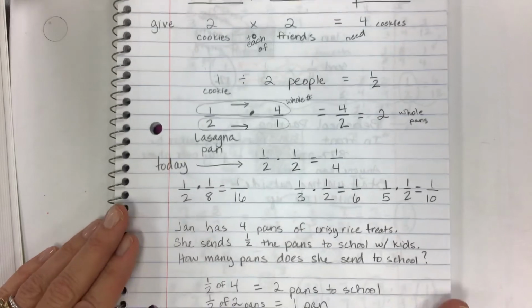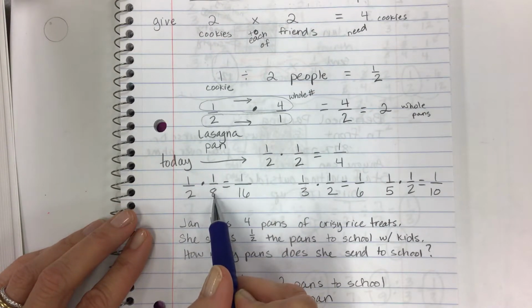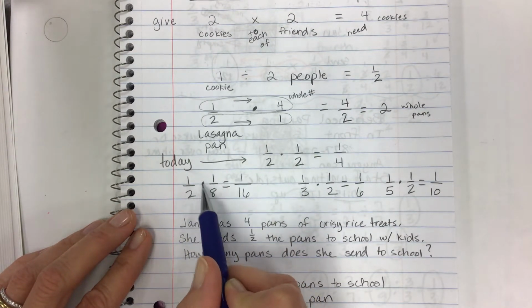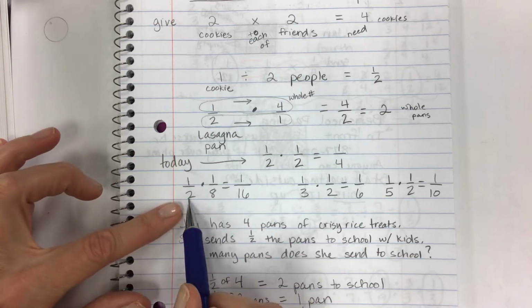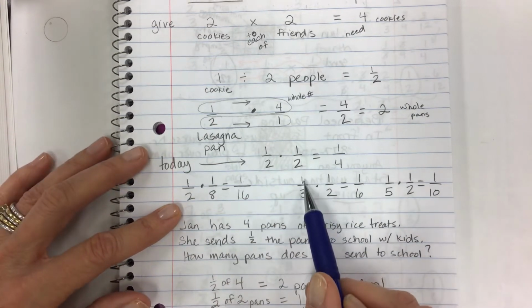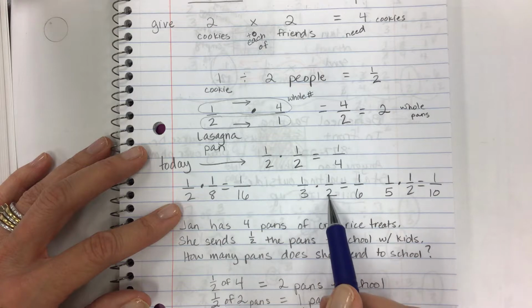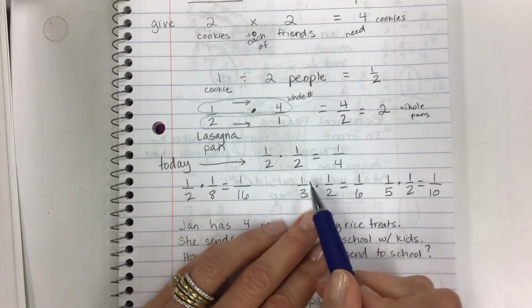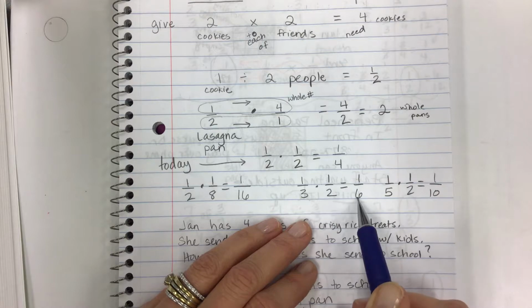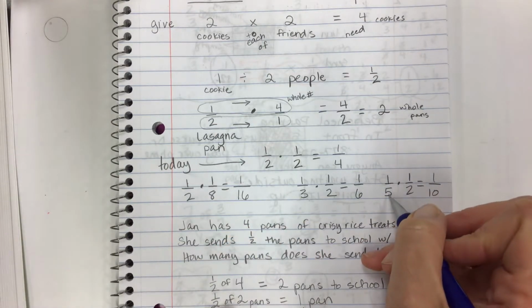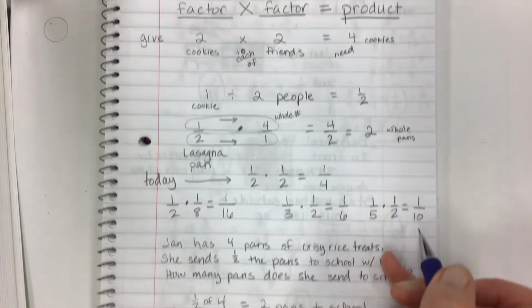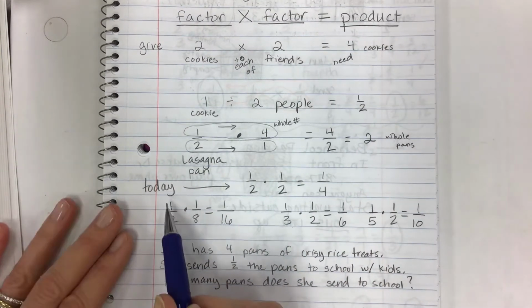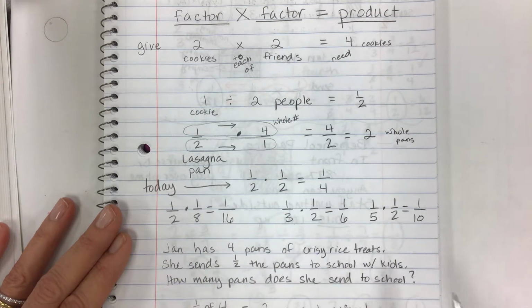What if I have a half and I take an eighth of that? Again, this is a multiplication sign. A dot means multiply. So the fun way to do it, 1 times 1 is 1, 2 times 8 is 16. If I take 1/3 of a half, then I get 1/6. 1 times 1 is 1, 3 times 2 is 6. What if I take a fifth of a half? 1 times 1 is 1, 5 times 2 is 10. So it's really fun and easy because multiplication is straight across.